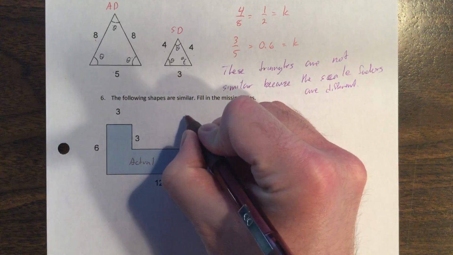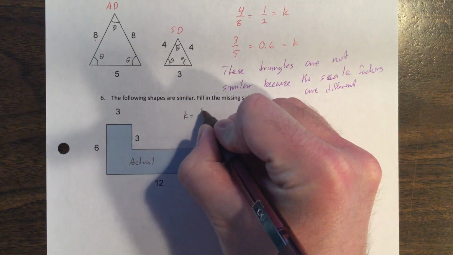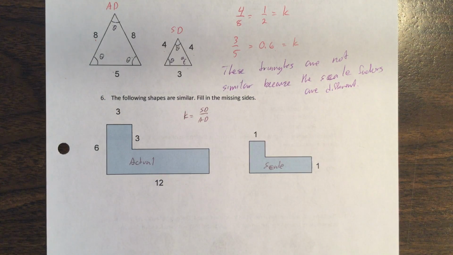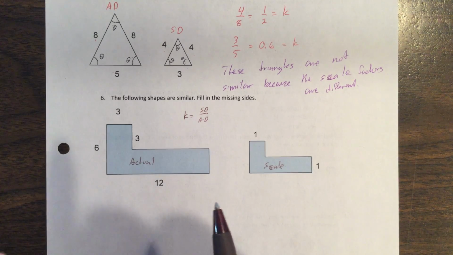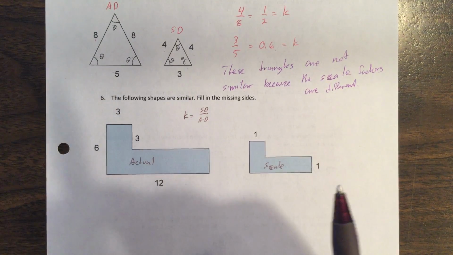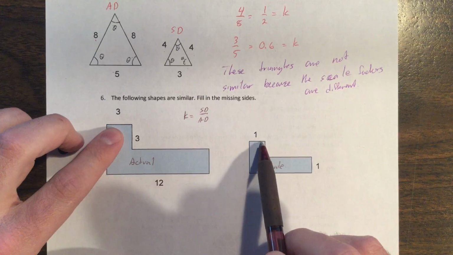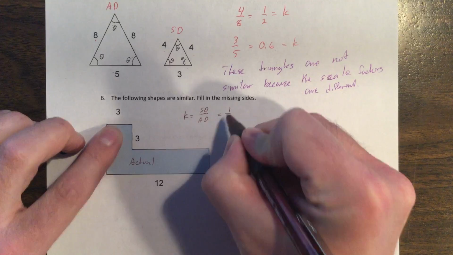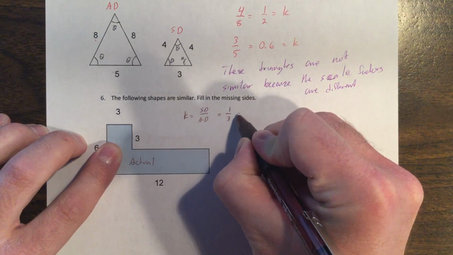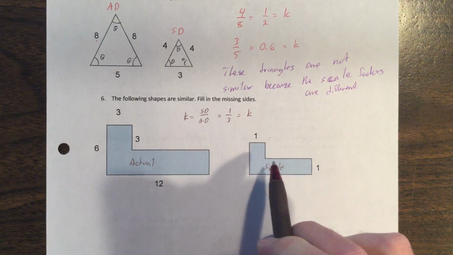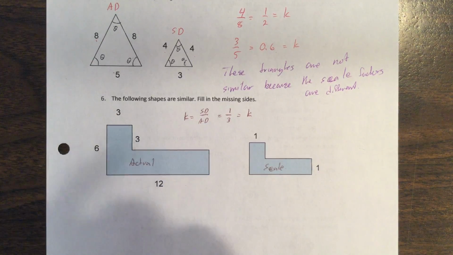This is our actual, this is our scale. Our k value is our scale dimension divided by our actual dimension, so we need to find two dimensions which are related: two sides that have the same orientation. I'm going to use the tops here, the 1 from the scale and the 3 from the actual. So our k value is 1/3, meaning this one has lengths that are 1/3 the size of this one.